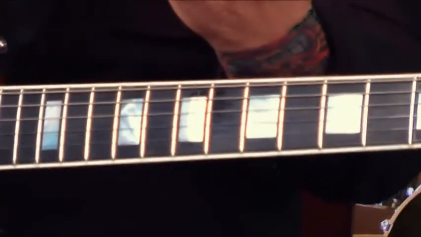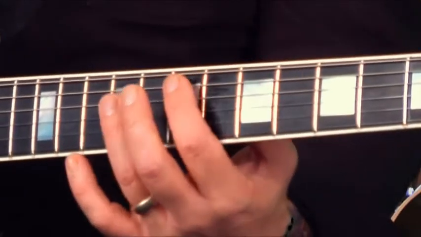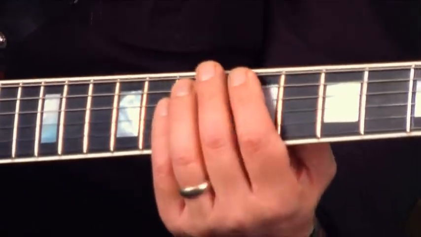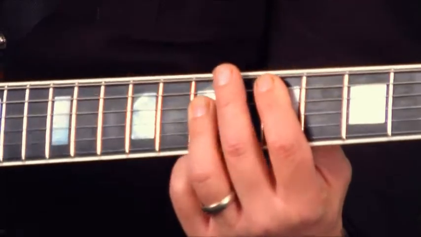I could change the order. I could play the 1, the 5, and then the 4. So I'd have... Now it's Sweet Jane. Yeah. I could do them in any order. I could start on the 4, go to the 5, the 1. A famous song would be Wild Thing, which is a 1-4-5.